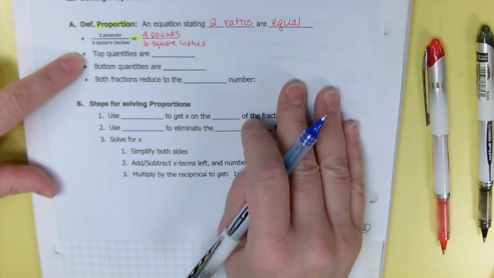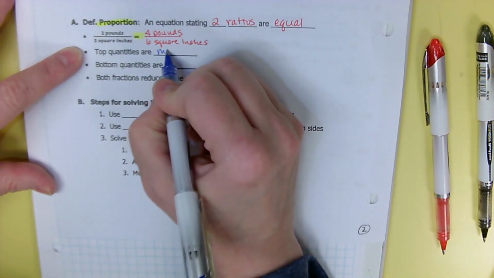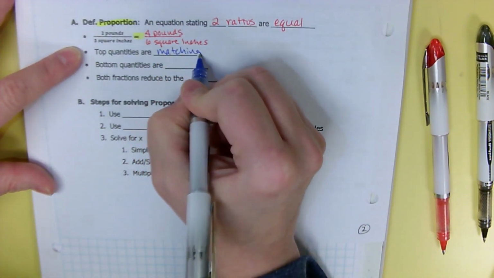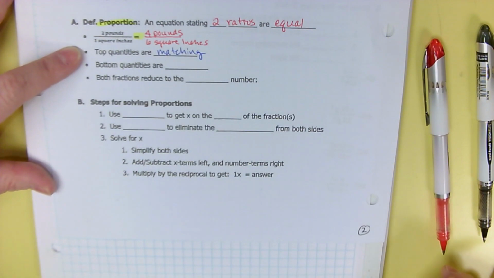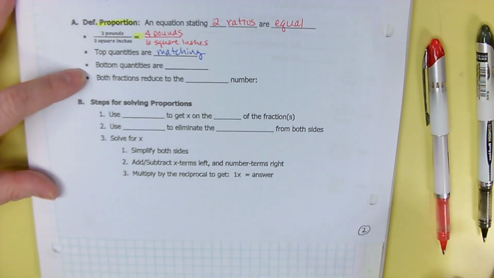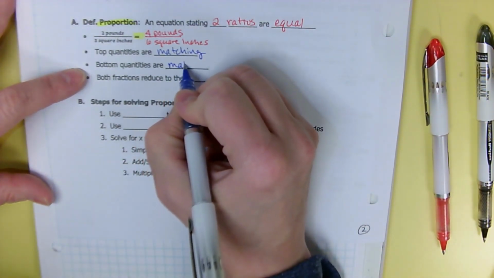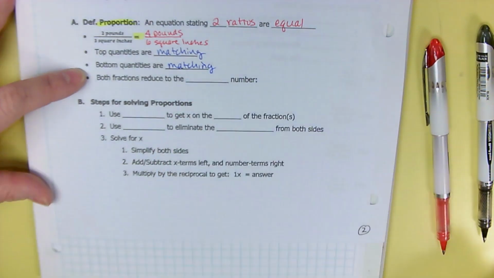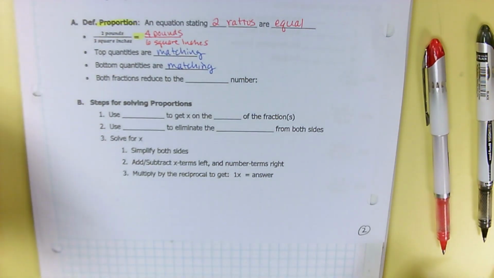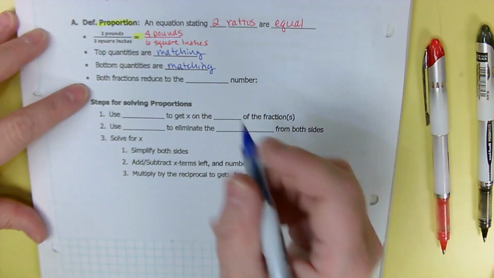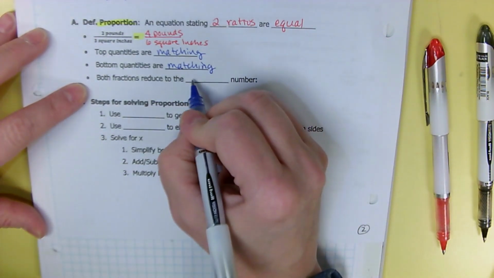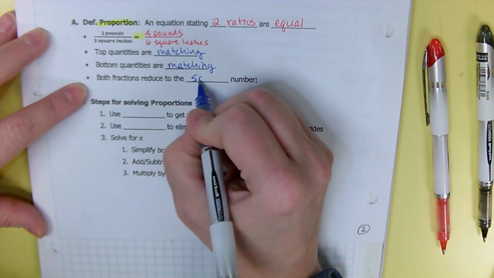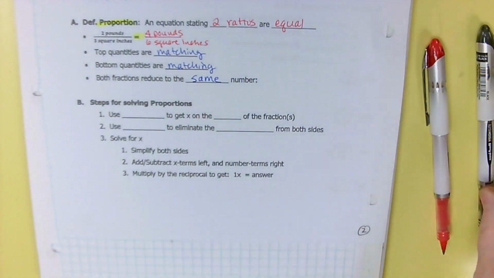When you have a proportion, the top quantities are matching. In the case of our example, it's pounds on the left, pounds on the right. The bottom quantities are also matching. In our example, 3 square inches and 6 square inches. They're both square inches. So both fractions, if you were to take them separately, both reduce to the same number.